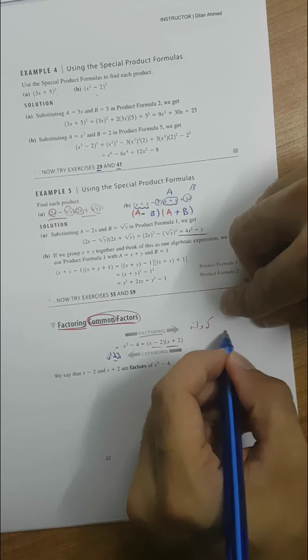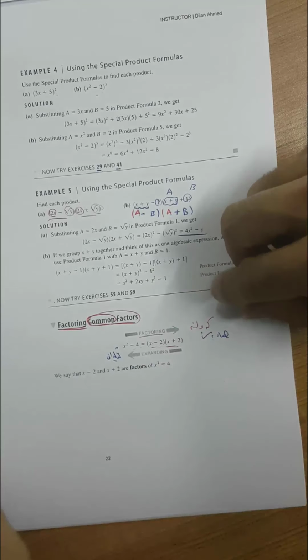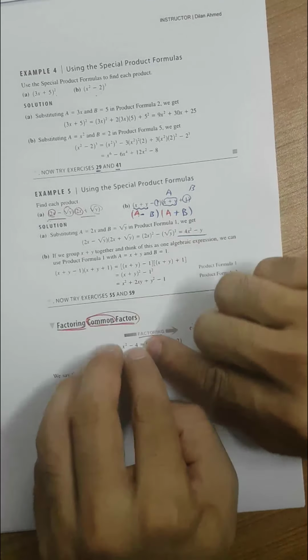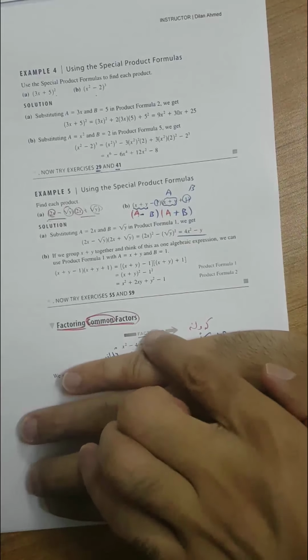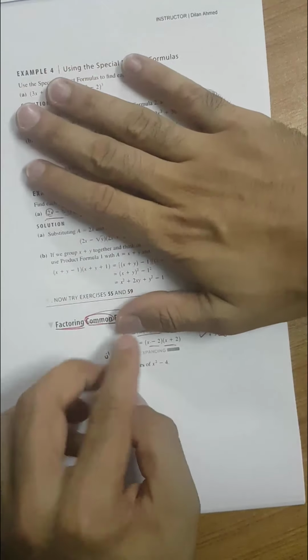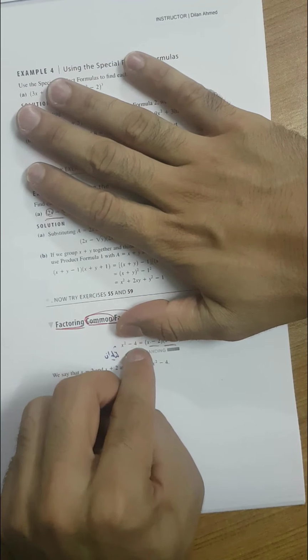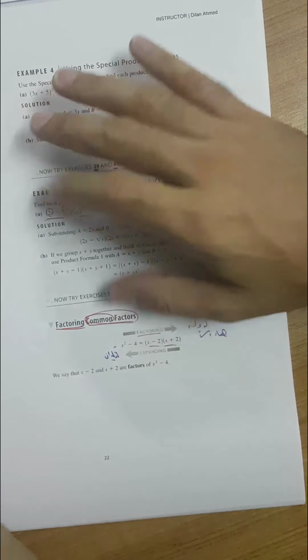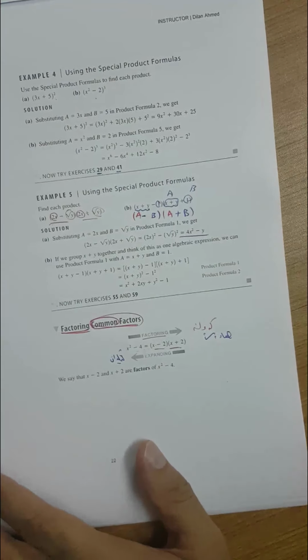Okay, so when I say factor it means that I have this side and I'll give you this one, please find this. When I say expand it means that I have that one and find this one for me. That's all that you need about factoring and factors and this one.